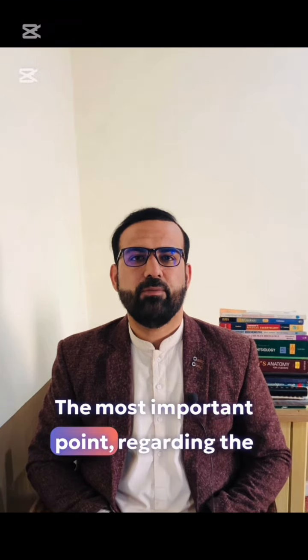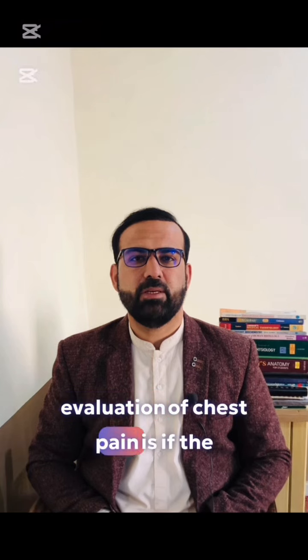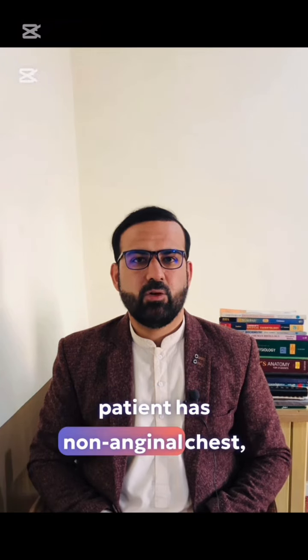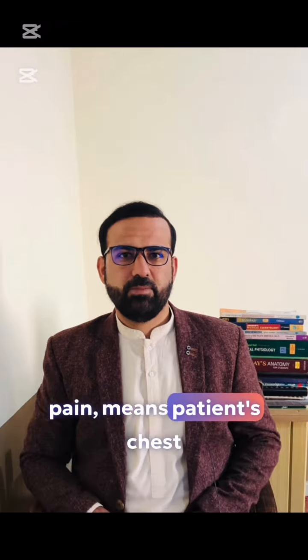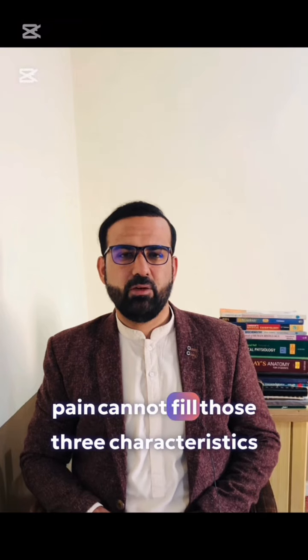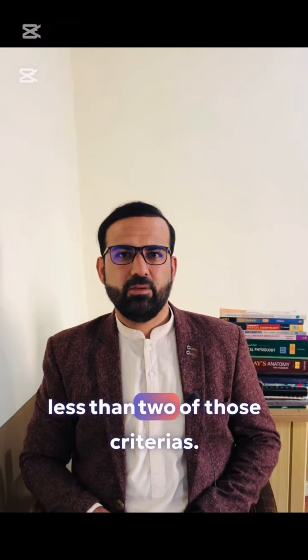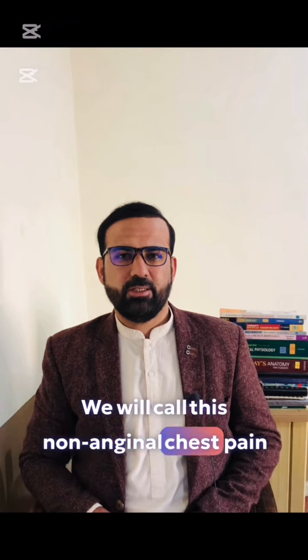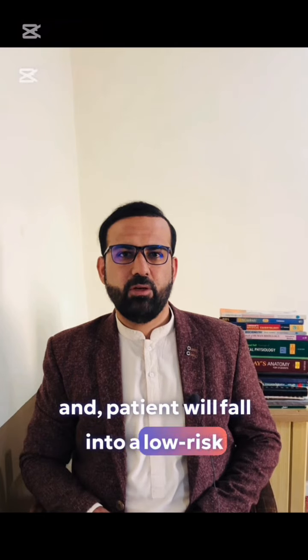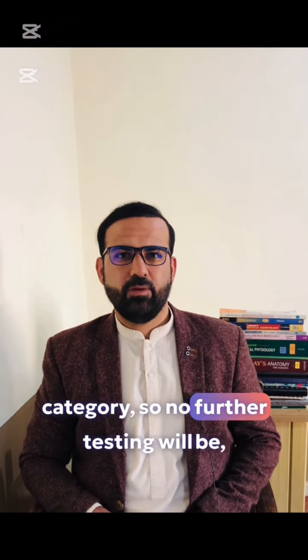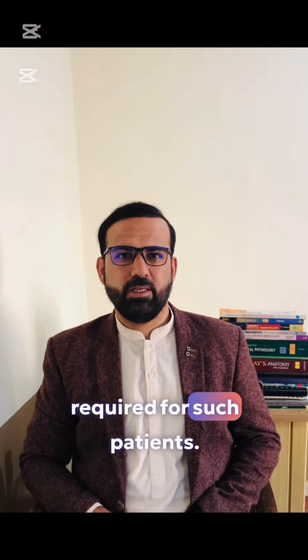The most important point regarding the evaluation of chest pain is if the patient has non-anginal chest pain, means patient's chest pain cannot fill those three characteristics and have less than two of those criteria. We will call this non-anginal chest pain, and patient will fall into a low risk category. So no further testing will be required for such patients.